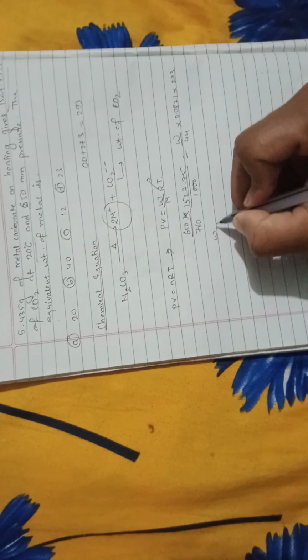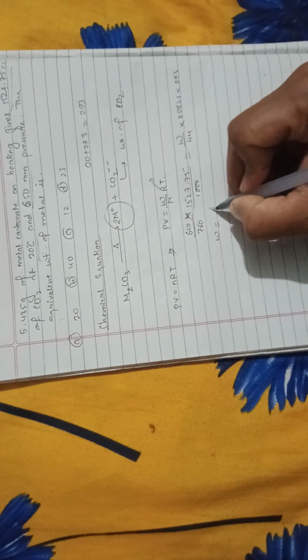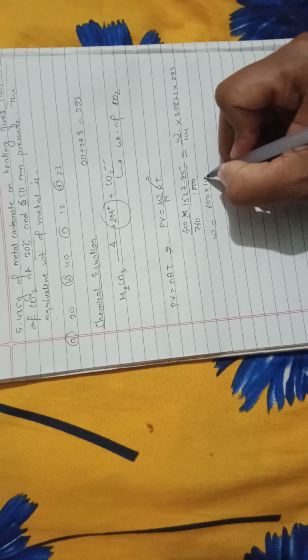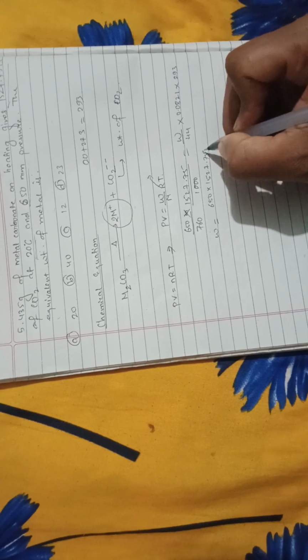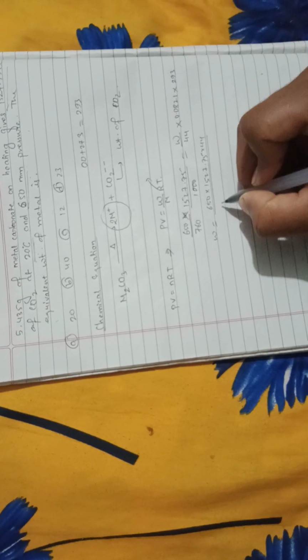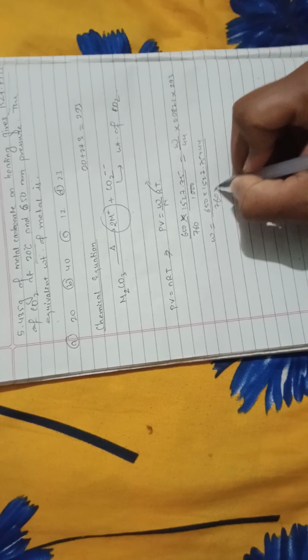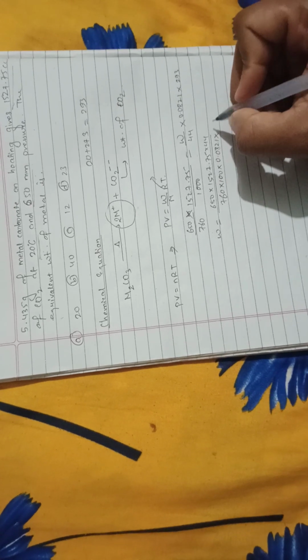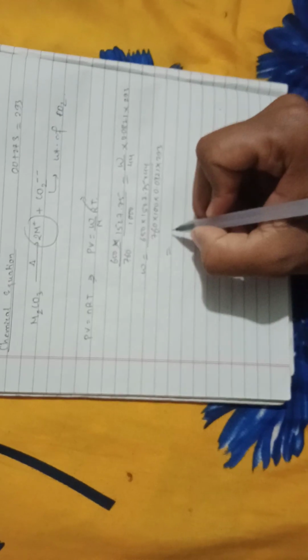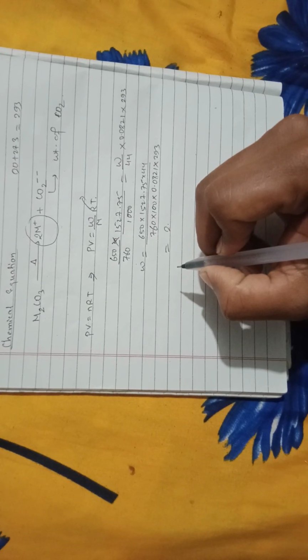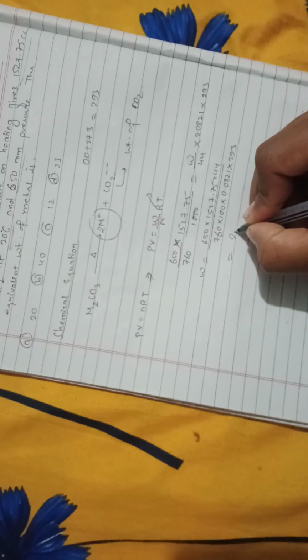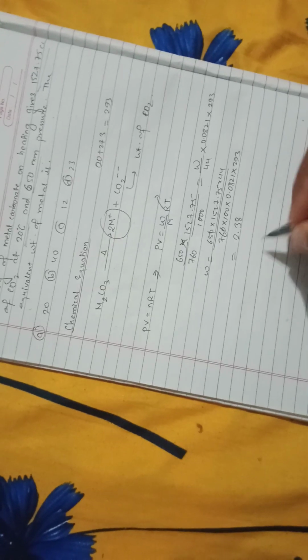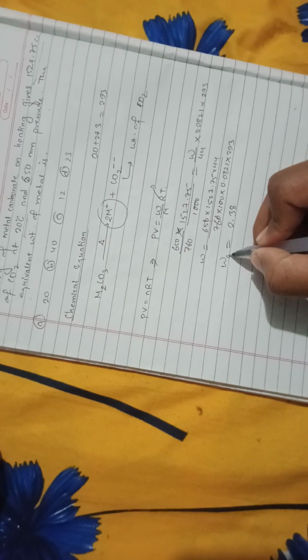And from here we need to find W equal to 650 into 1527.75 into 44 by 760 into 1000 into 0.0821 into 293. Now cancel it out and we will get 2.38 after cancelling this out. So we got the weight of CO2.